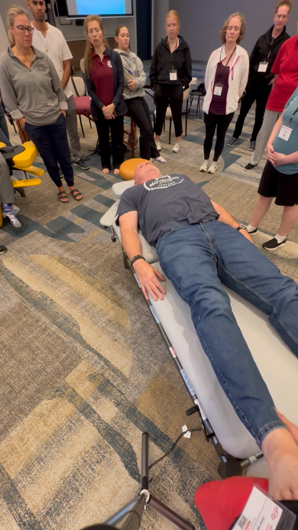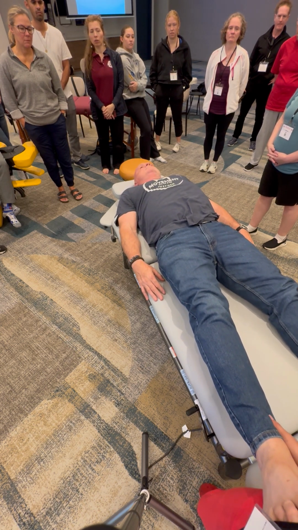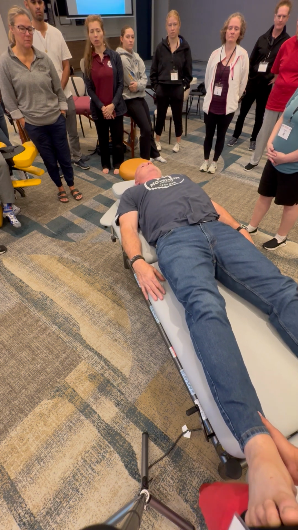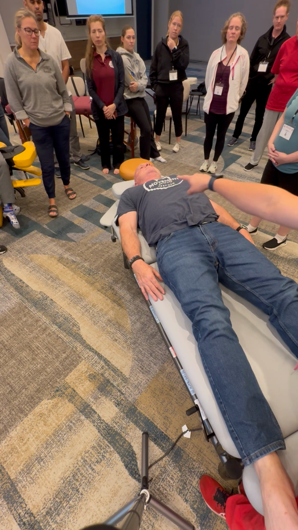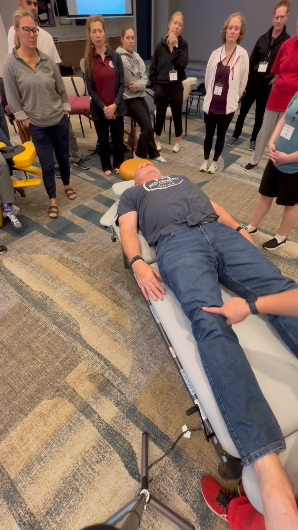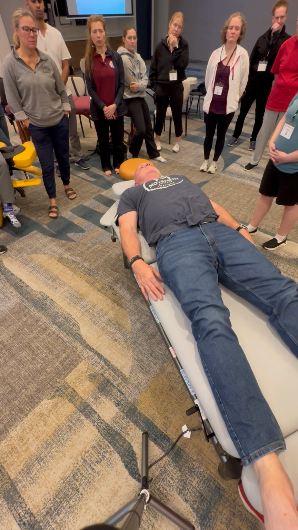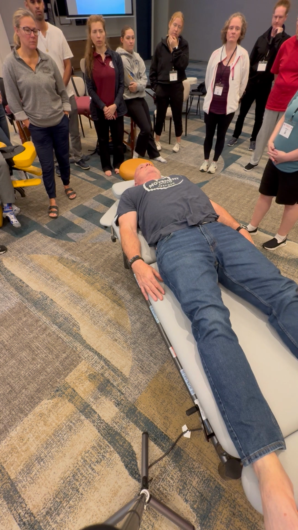Look at his left hip. His left hip is not moving either, because his right shoulder is not moving. So you always have that compensation, the zigzag. So right shoulder, left hip, left knee, and ankle are being affected. So he's got the cross compensation pattern going on.